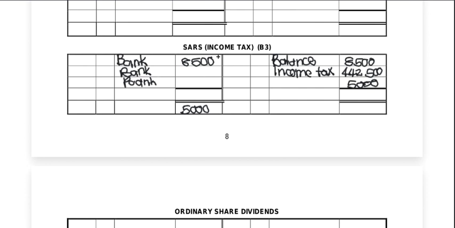So on the debit side we have 8,500, and on the credit side we have 8,500 plus 442,500 plus 5,000. That gives us a total of 456,000.